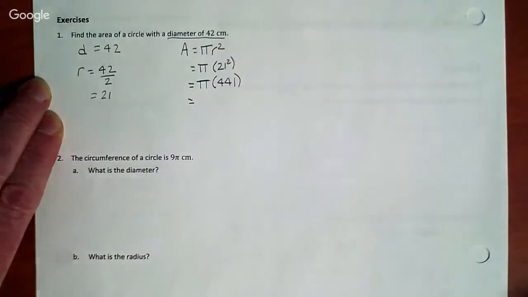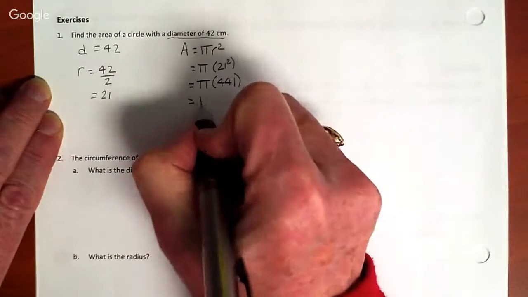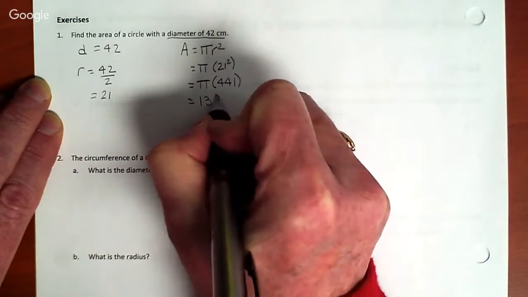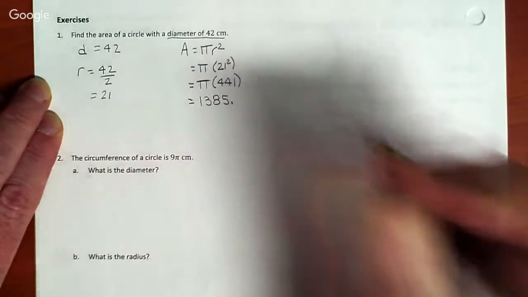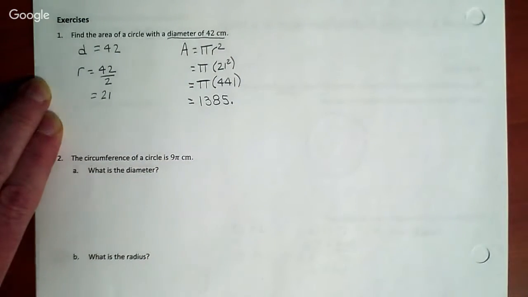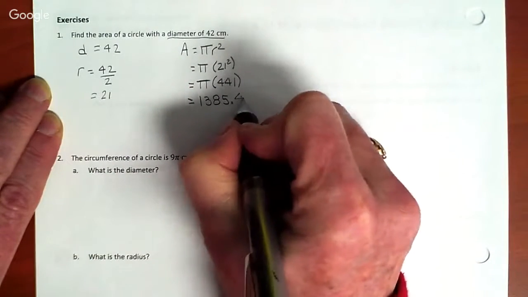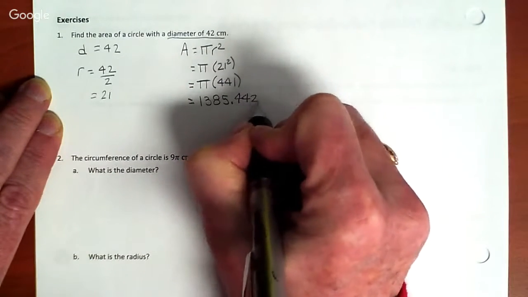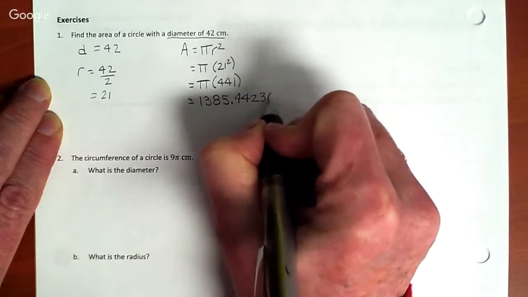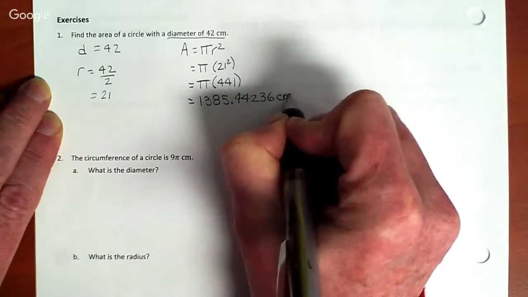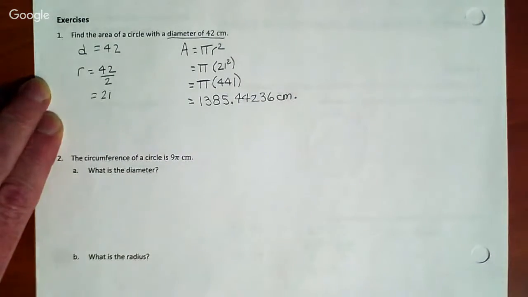So we take that 441 and we're going to multiply that by pi. And we are going to get 1,385.44236 centimeters squared.